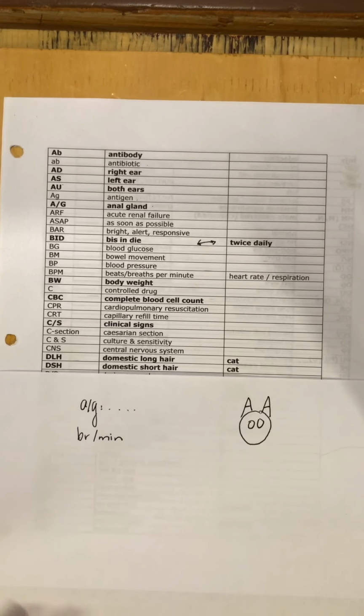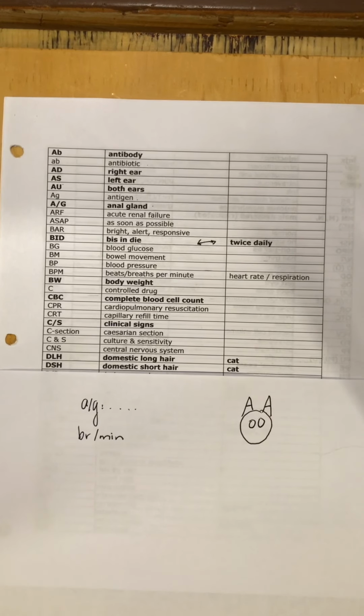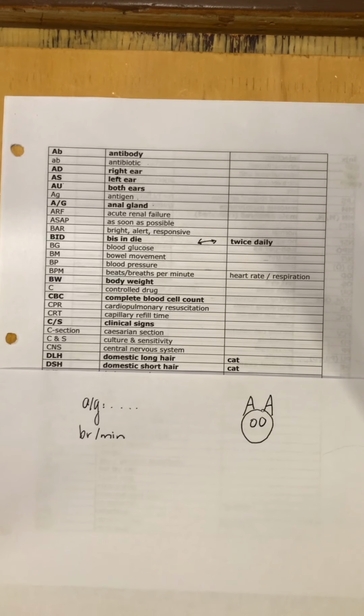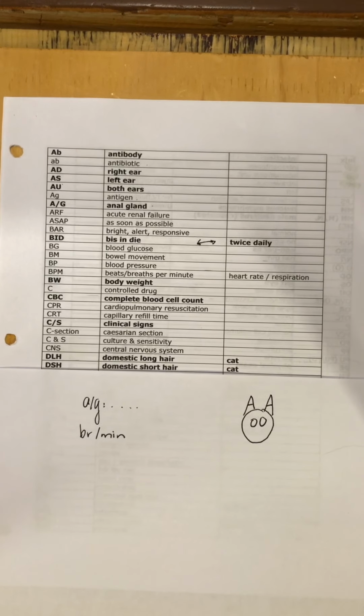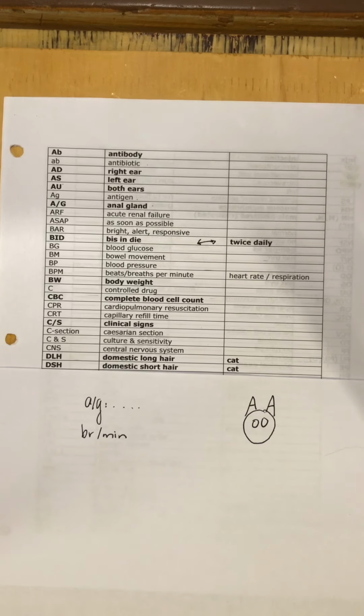Our next two are cat breeds. So DSH is a domestic short hair, DLH is a domestic long hair. So I find that most people do not know the breed of their cat. Unless they have a specific breed that they know of, like the cat's a Siamese or a Himalayan or something, most of the time it's just a domestic short hair or a domestic long hair.